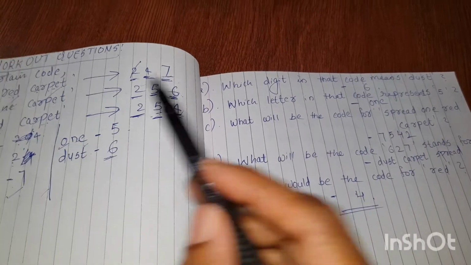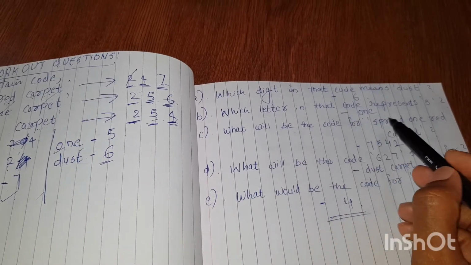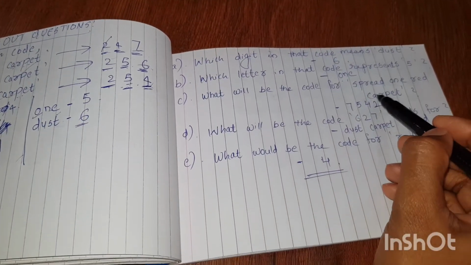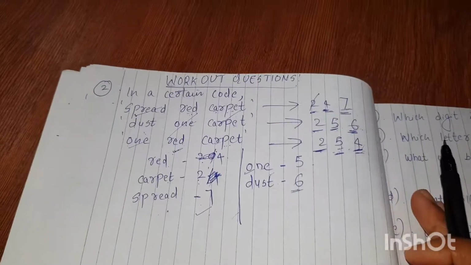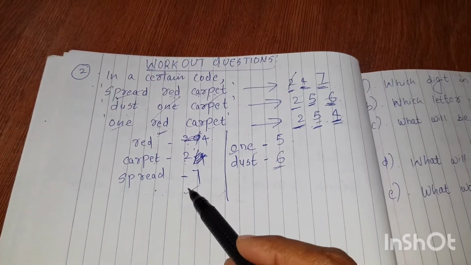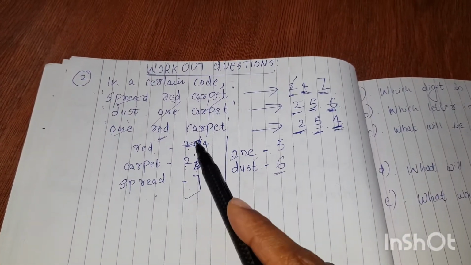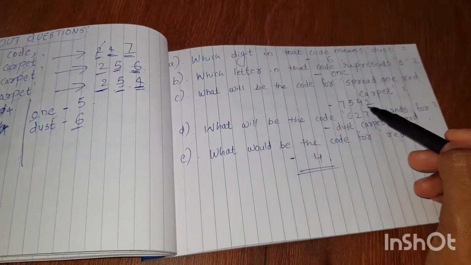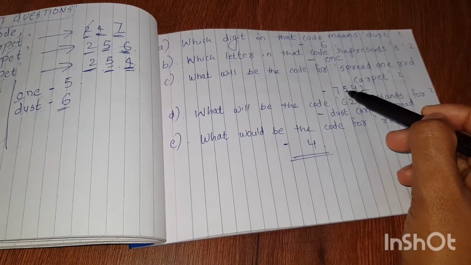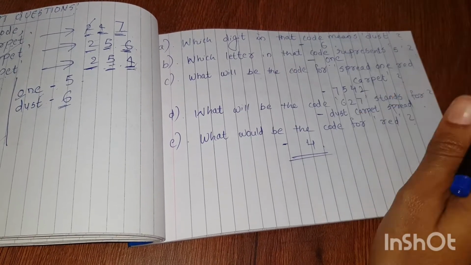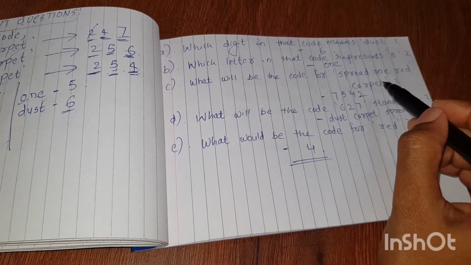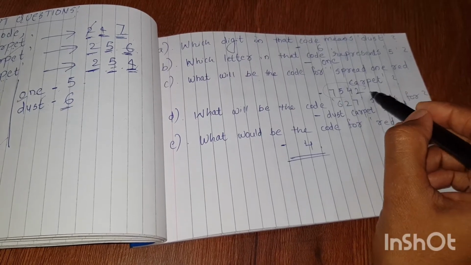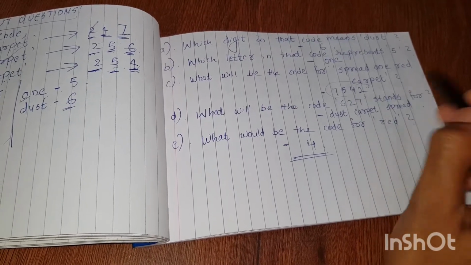Okay. Now going to the third question. What will be the code for spread 1 red carpet? Spread means 7, 1 means 5, red means 4, carpet means 2. So we can write 7, 5, 4, 2, or 7, 2, 4, 5, or 2, 4, 5, 7. Any way you can write it, but you should select that option which consists of these 4 digits, that is 5, 4, 2 and 7.